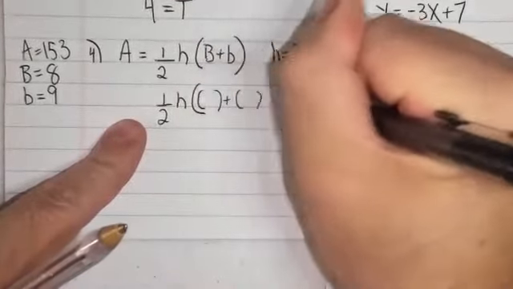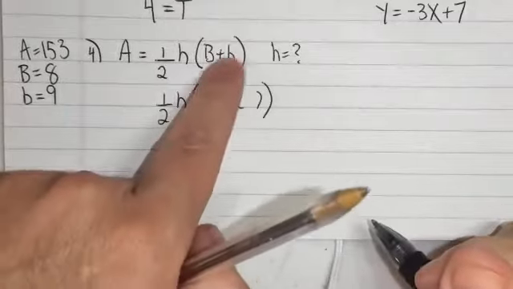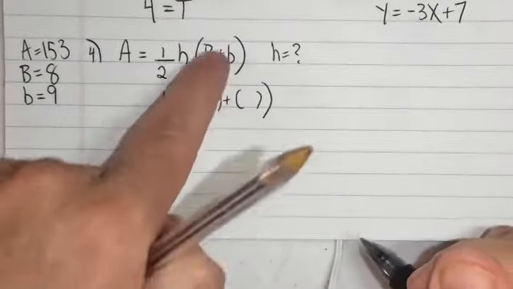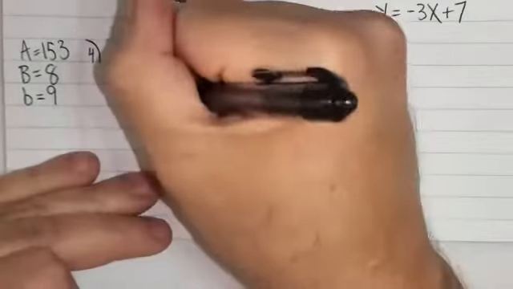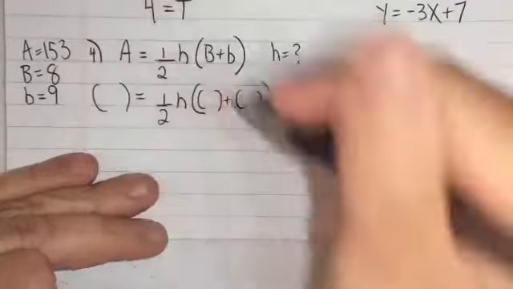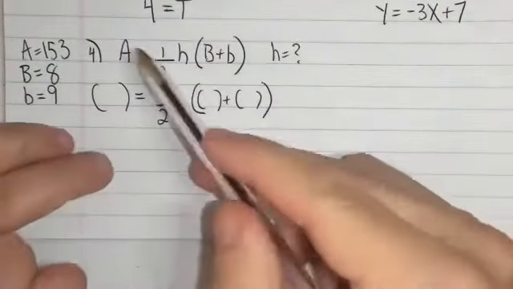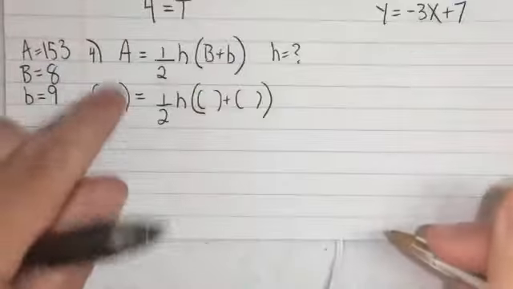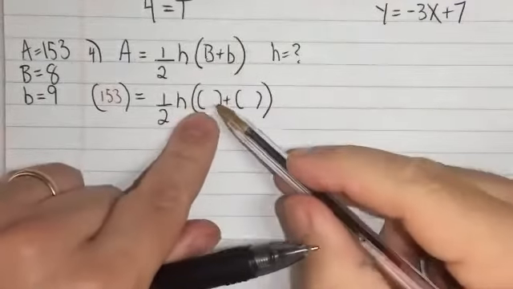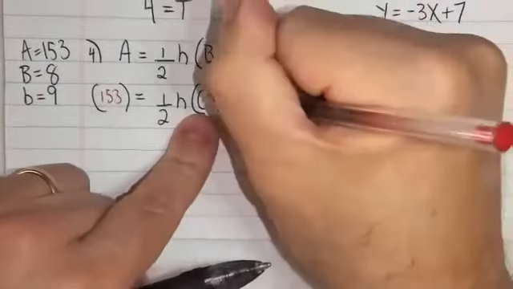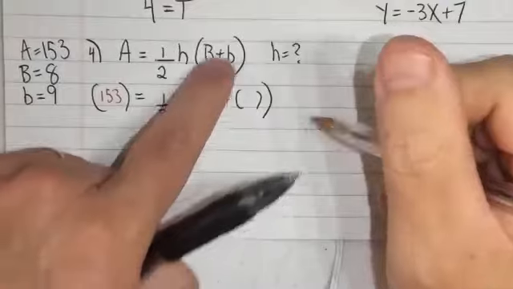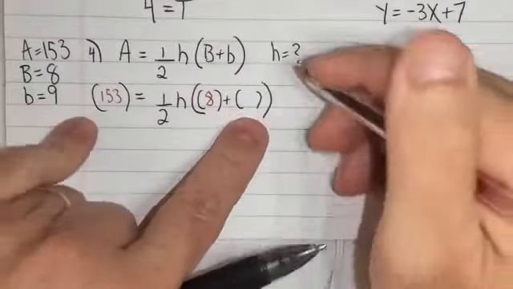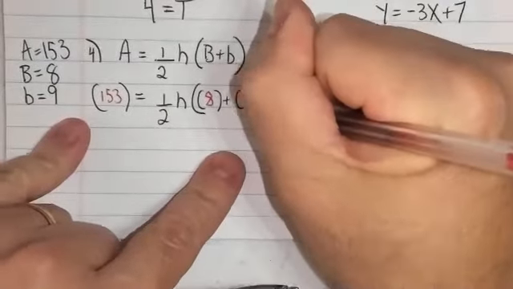And then you'll see in here I have parentheses mixed in, and I'm just plugging in. My A is 153, that goes here. My capital B goes here, which we know is 8. My lowercase b goes here, which we know is 9.